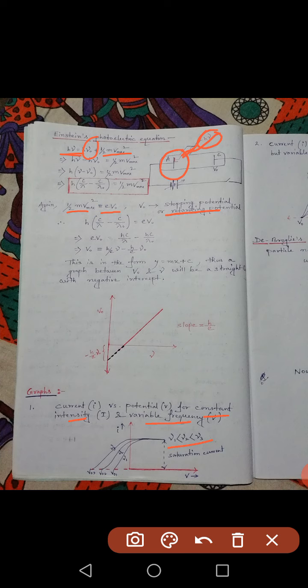In other words, as you change the frequency, it changes not the current but the stopping potential. So for these three frequencies you get different stopping potentials. That is the reason why we get three different stopping potentials but the same saturation current.